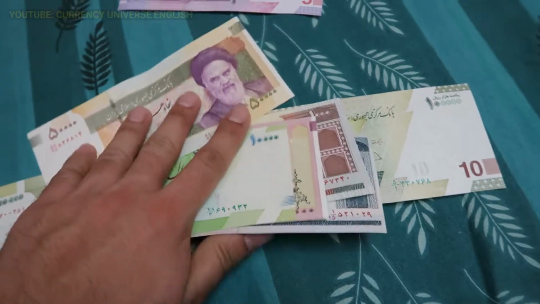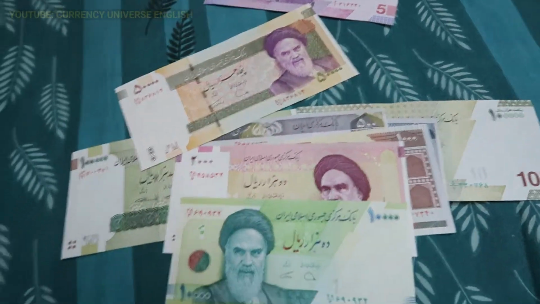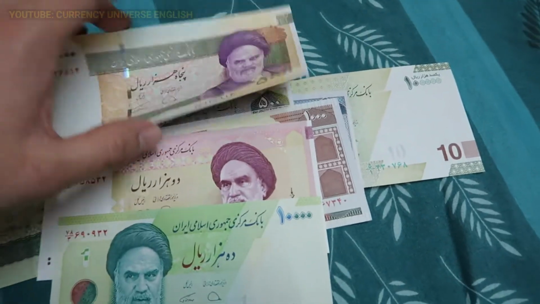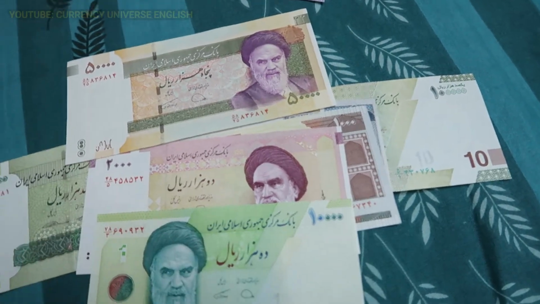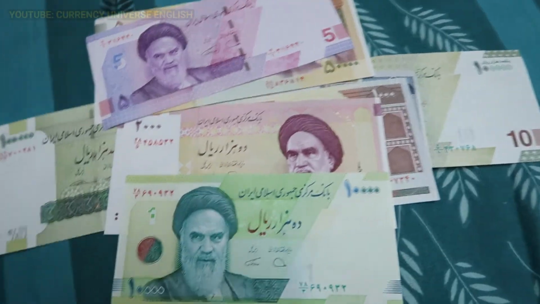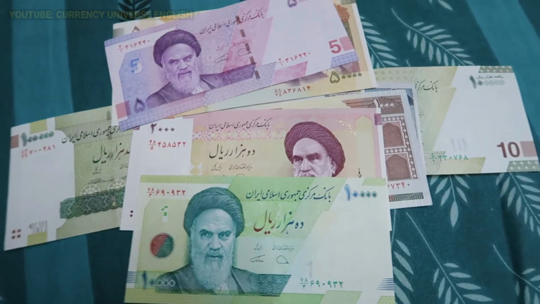So these are all the currency notes of Iran which I have with me presently, and let's check out these notes under UV light. We'll see all these notes one by one under UV light, okay. So let's get started again.